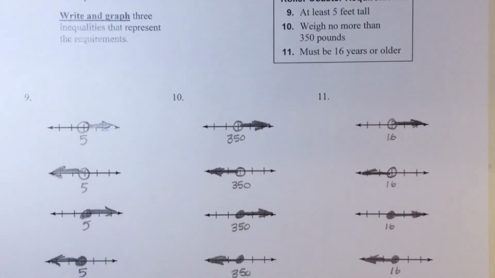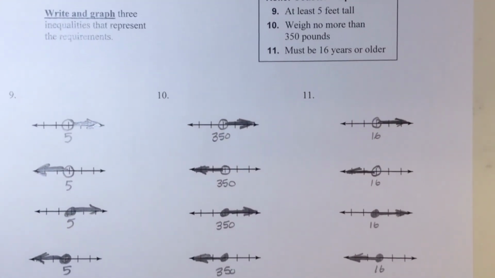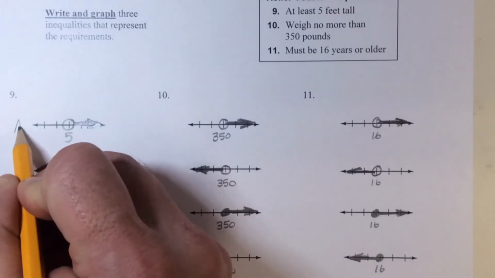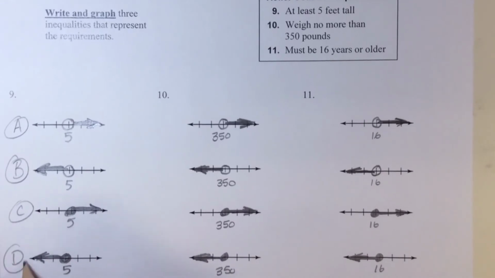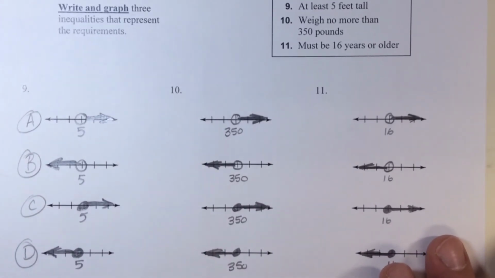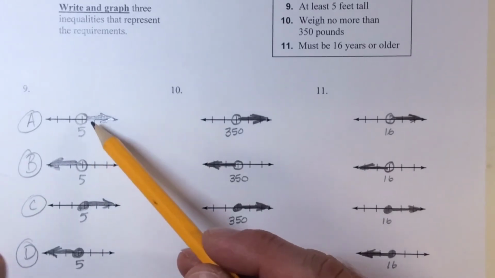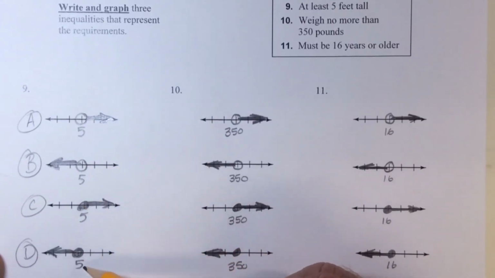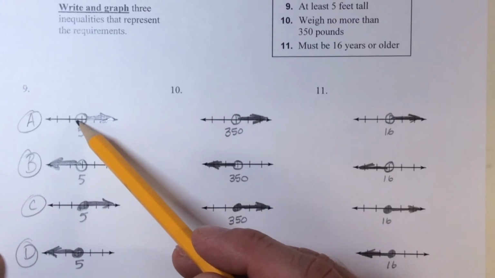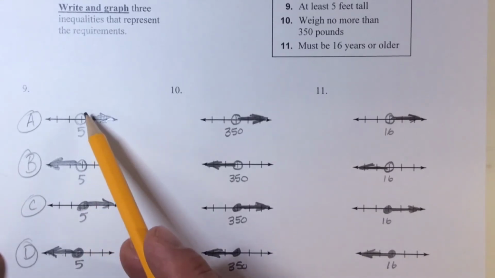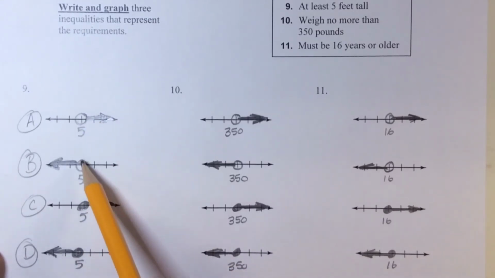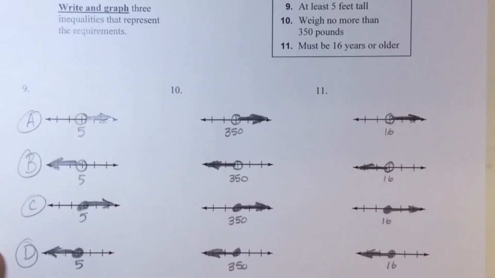So for at least 5 feet tall, we have A, B, C, and D. You write an inequality for at least 5 feet tall, and then that'll be one of these graphs here. Open circle, arrow to the right, open circle, arrow to the left, closed circle, arrow to the right, closed circle, arrow to the left. And then you'll figure out which one of these would be at least 5 feet tall.